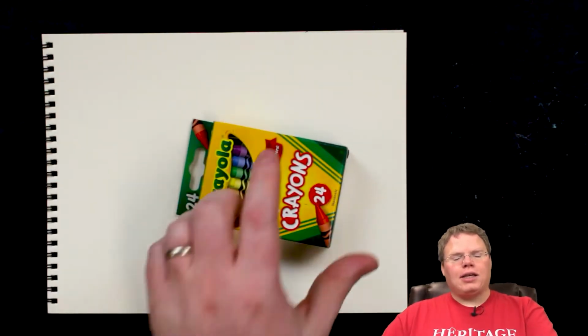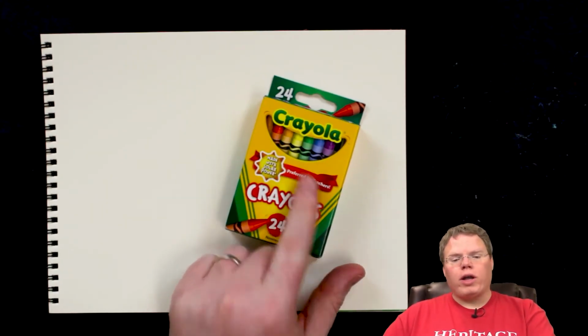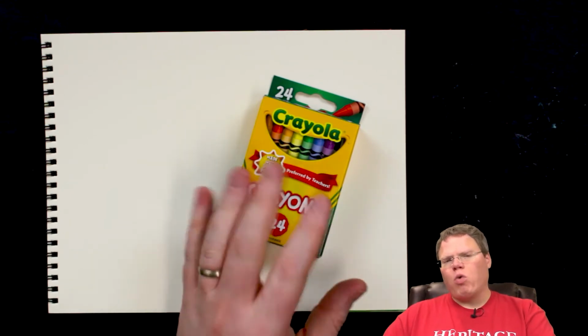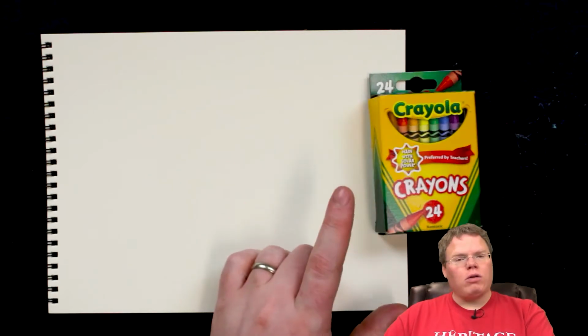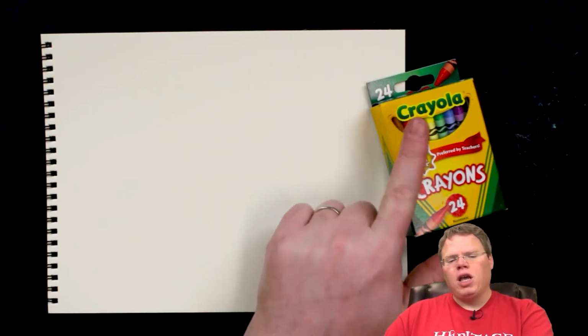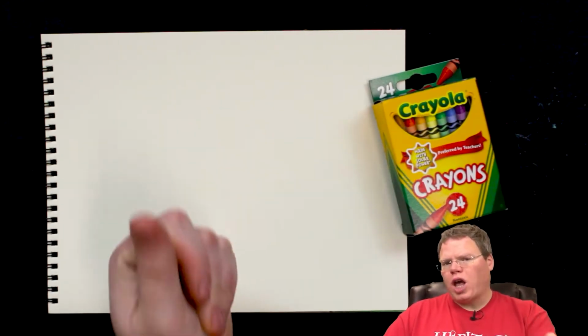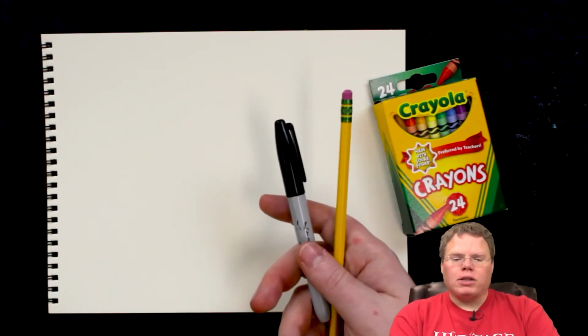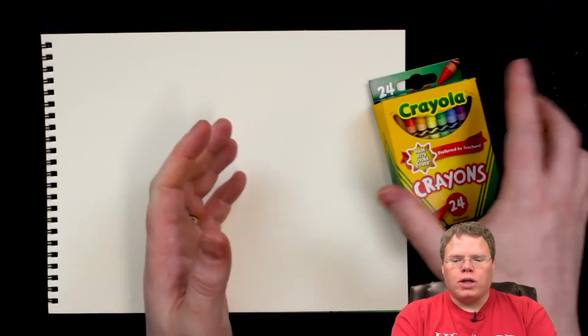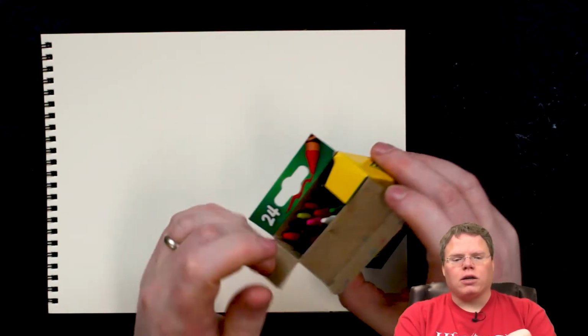All you need today is some color. We're going to use crayons because those are somewhat blendable, a lot more than markers would be. If you have colored pencils, that would work just fine too, but crayons will be quicker, which is kind of what we're going for here. If you have your pencil or your Sharpie out, put them away. We don't need them, just color.